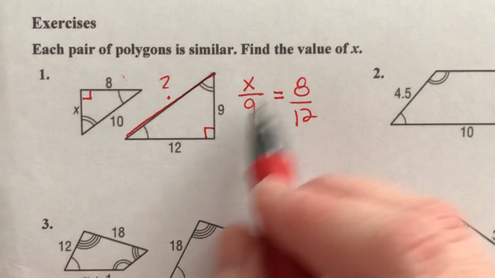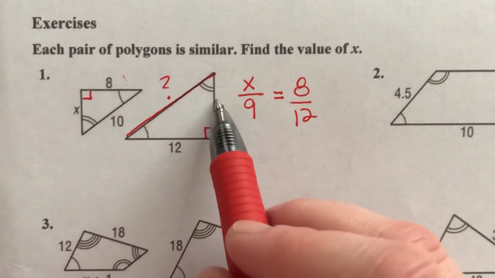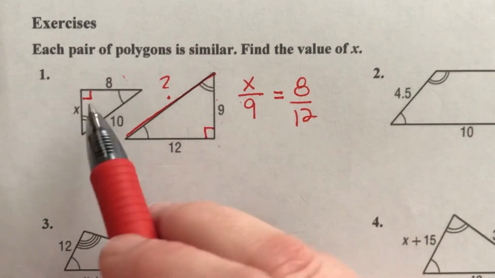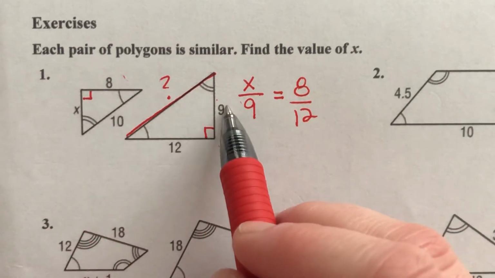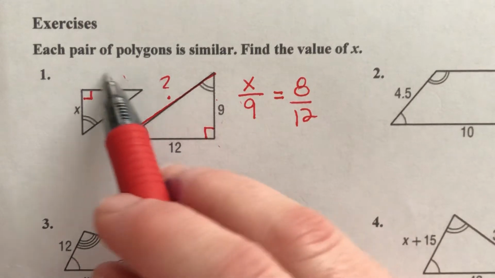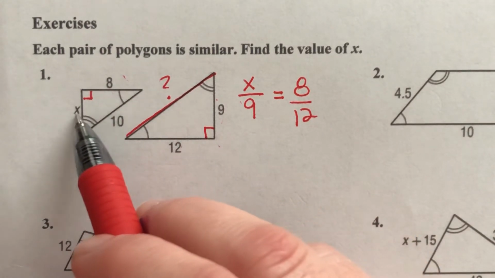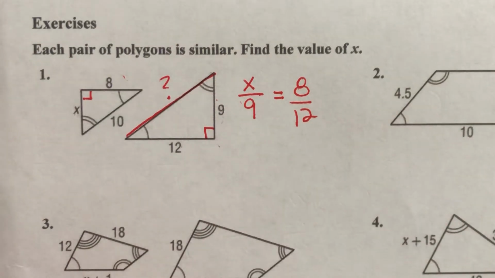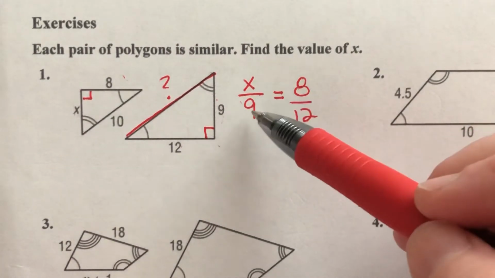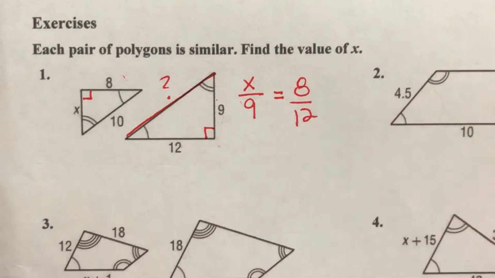Right? So now I have a proportion. I compared corresponding sides, x and 9. I took x, I increased it to 9 by a scale factor. I also took 8 and increased it to 12 by a scale factor. So how do I know what this side was before I increased it to 9? Well, this has got to be the same ratio as this, right? Because it's a similar triangle. I increased both by the same amount.